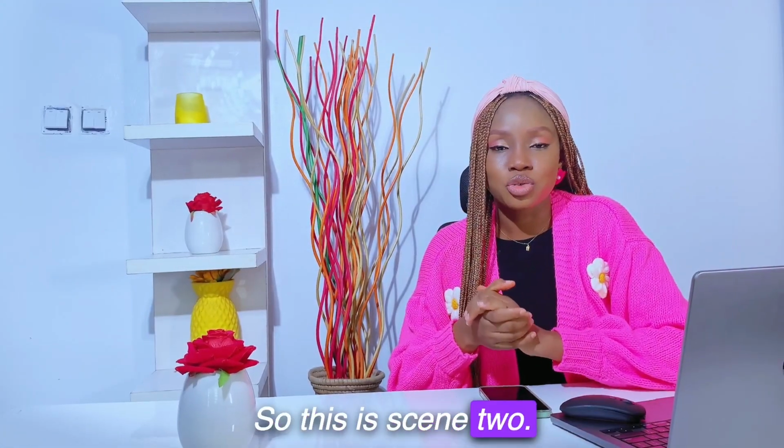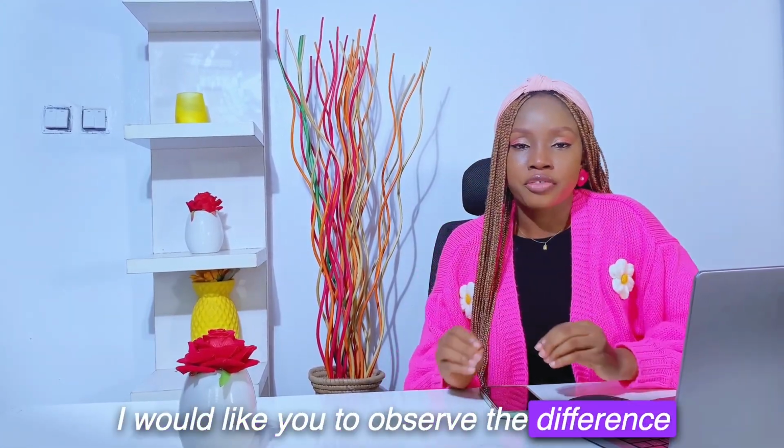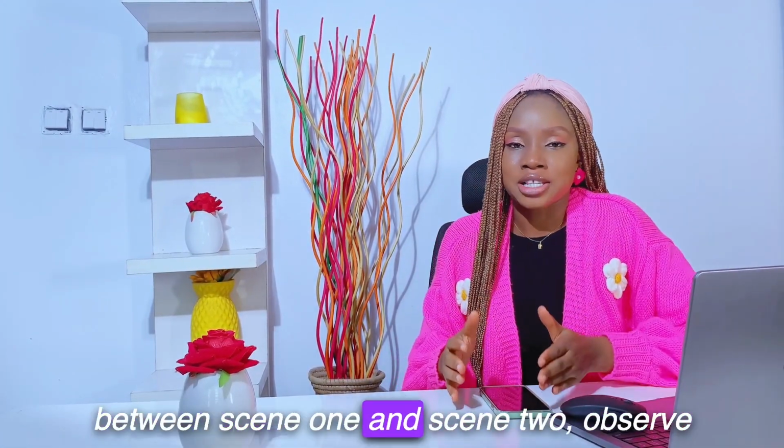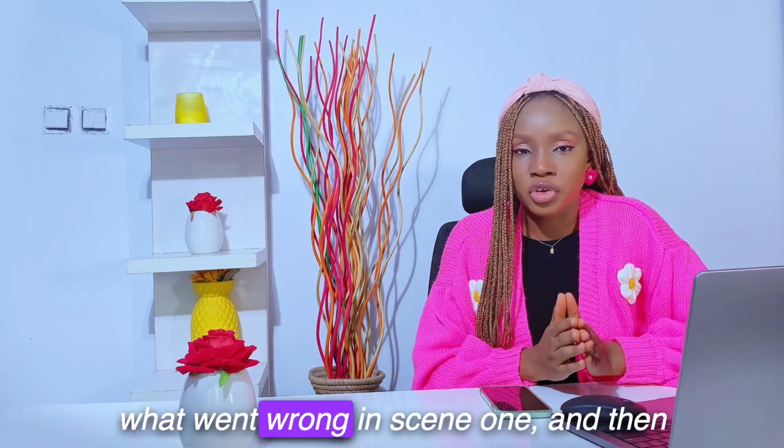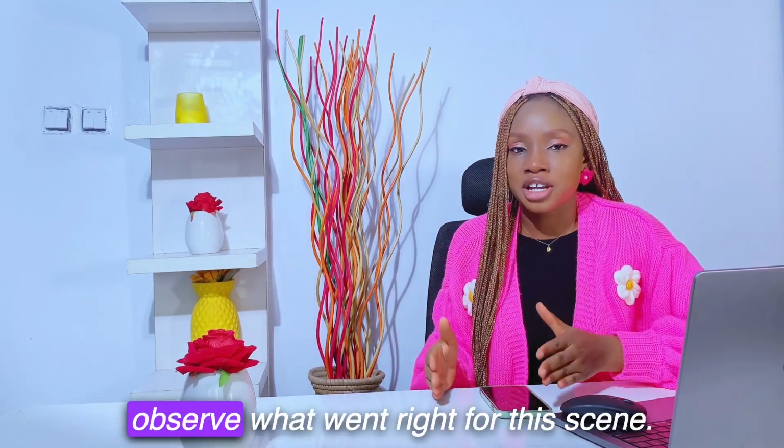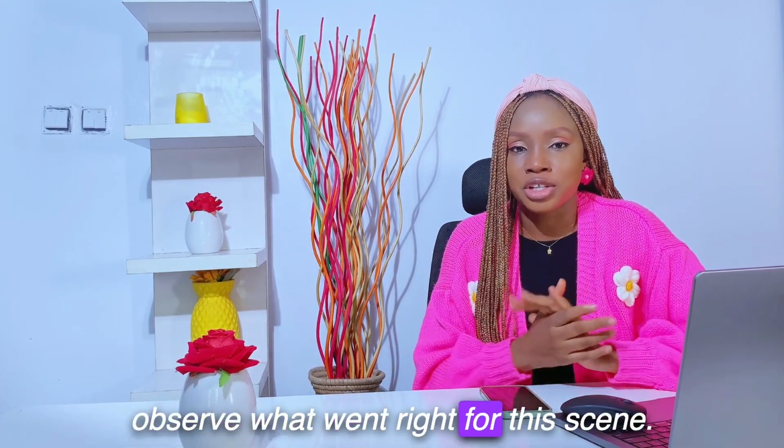So this is scene 2. I would like you to observe the difference between scene 1 and scene 2. Observe what went wrong in scene 1 and then observe what went right for this scene.